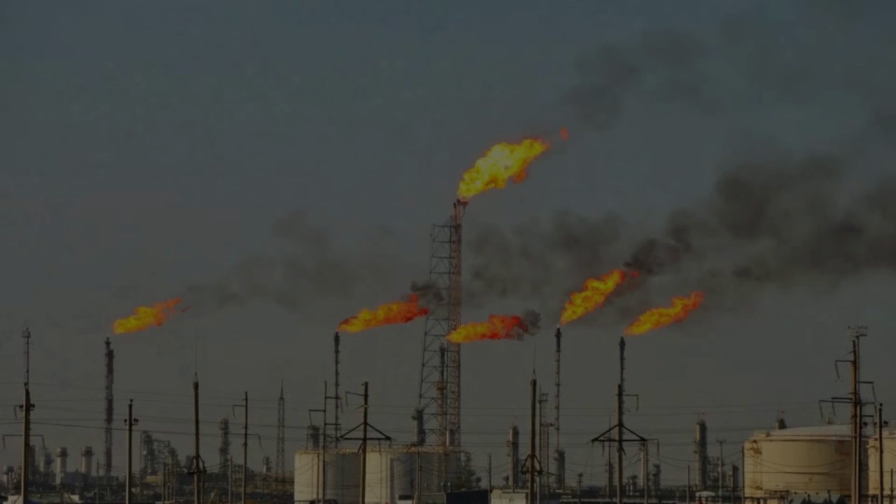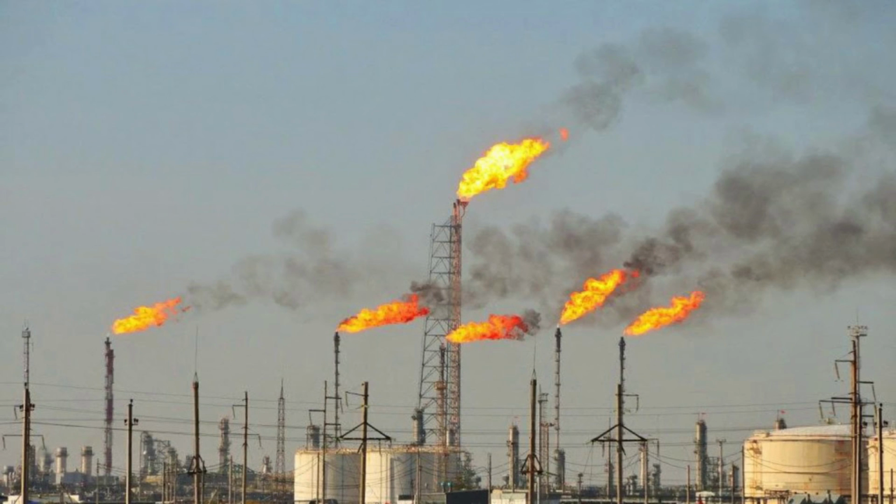Last but not least, noise. When flaring natural gas occurs, it often produces a loud noise. Employees who work near flares may be at risk for hearing loss or other auditory problems.